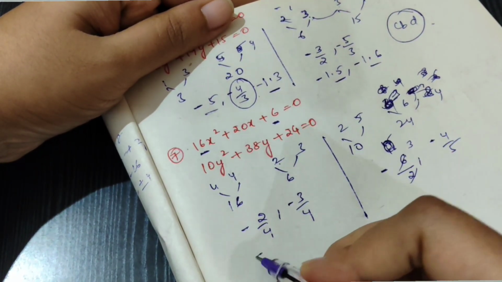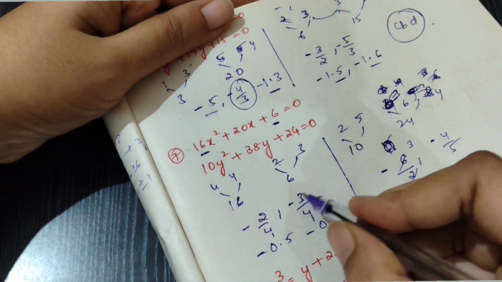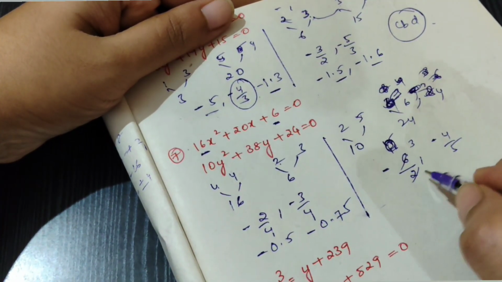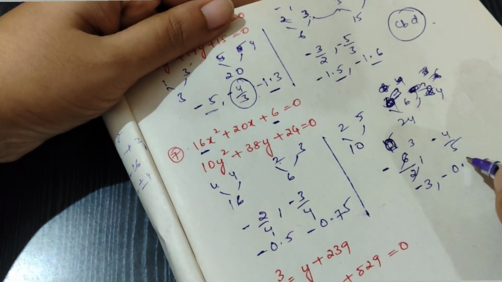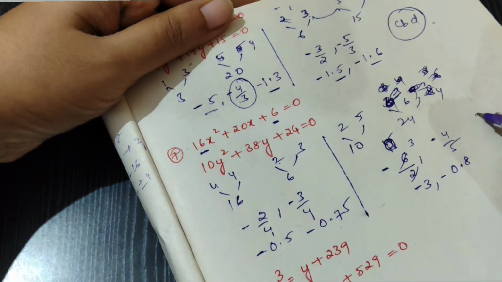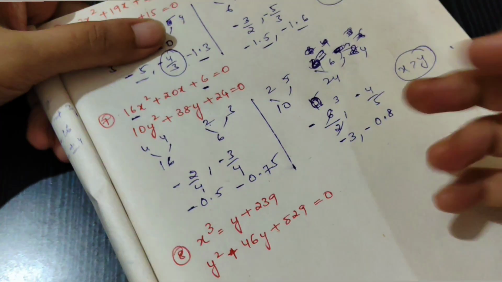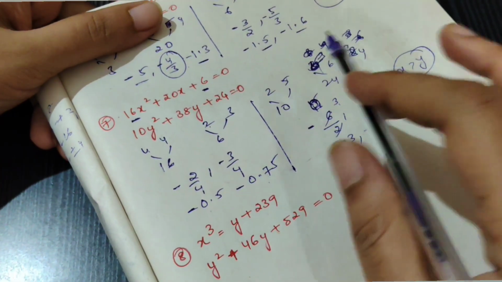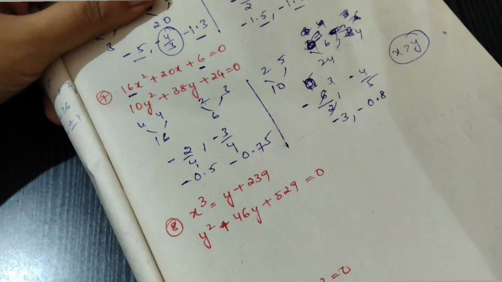Okay, now here minus 0.5, minus 0.7, 28, 2 means 0.75. Here directly minus 3, here minus 0.5, 40. Okay, now see, minus 0.5, both are greater, so x is greater than y. See, initially don't find it difficult. When you are solving with practice, you will get to know.